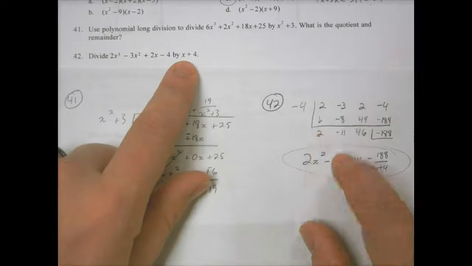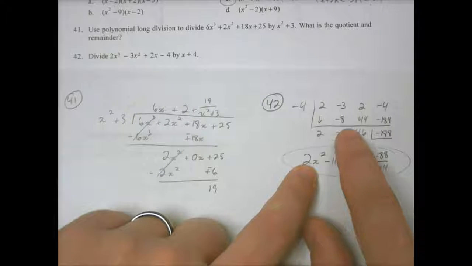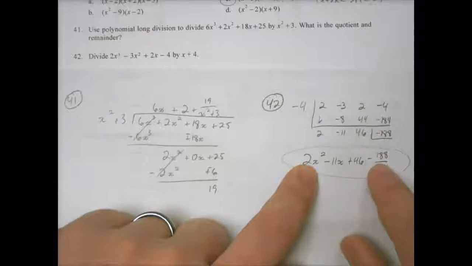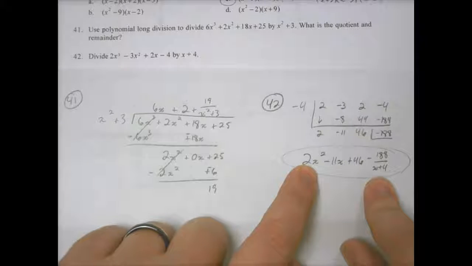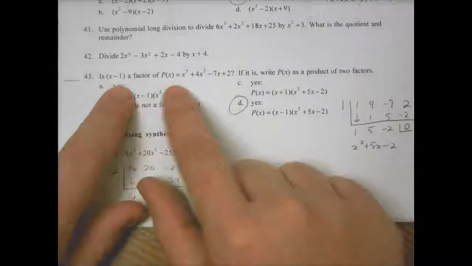I brought out an x, so I have 2x squared now. Minus 11x, I'm just carrying the coefficients right here, plus 46, and then I have a remainder of 188 over what I'm still dividing by. All right, 43. Is it a factor of this?